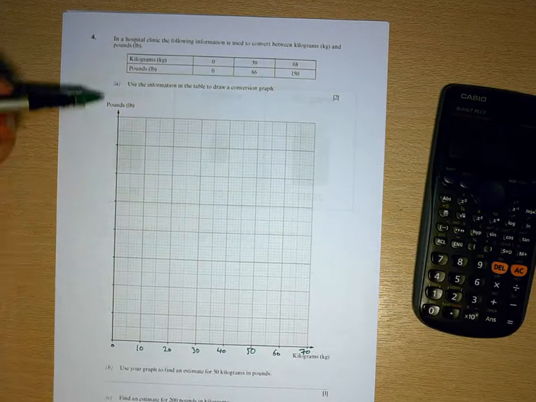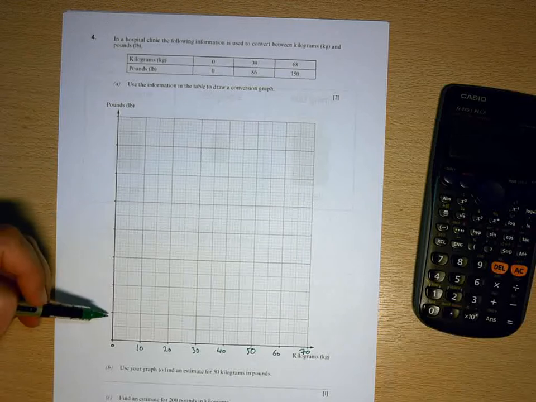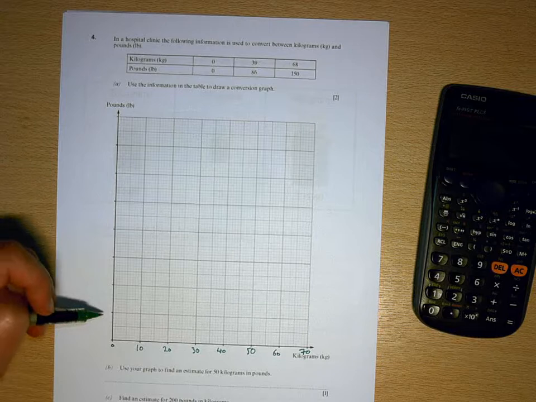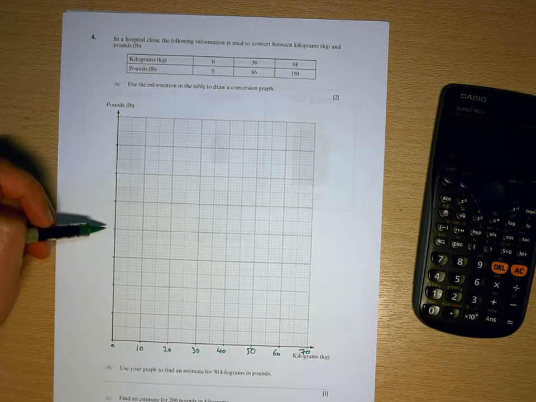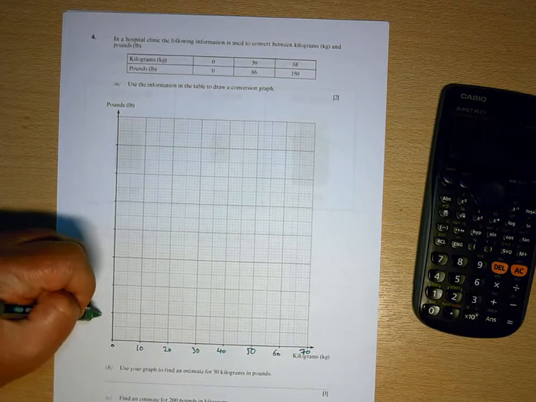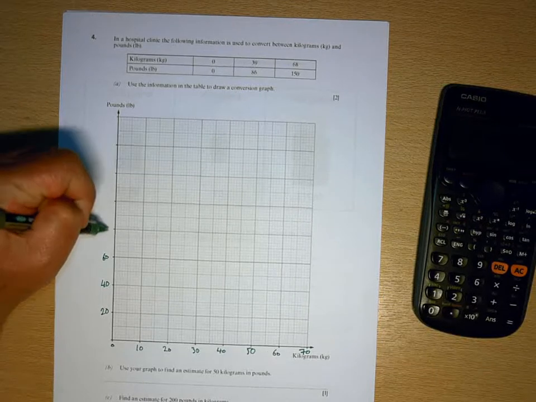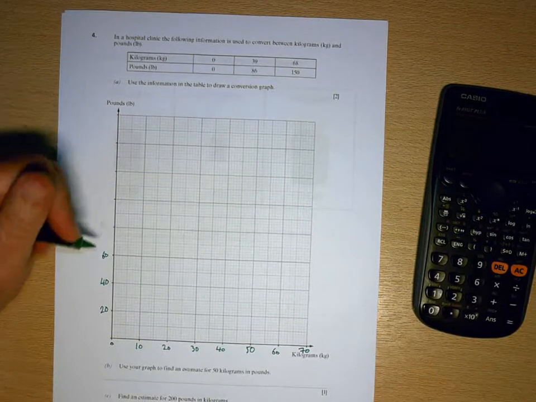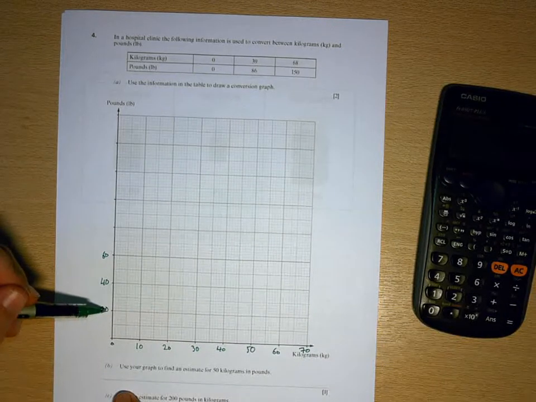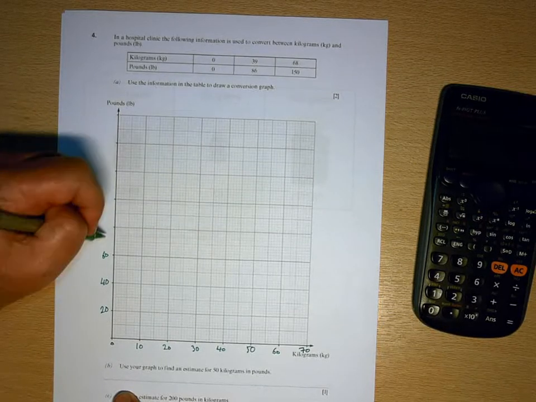And then my pounds axis, the vertical one, needs to go up as far as 150. So can I go up in tens? 10, 20, 30, 40, 50, 60, 70? No. Can I go up in 20s? 20, 40, 60, 80, 100, 120, 140, 160, yes. Because what you want to do is to choose a scale that's going to use as much of your graph as you can. There's no point in going up in, say, 100, 100, 200, because everything will be in this small area.